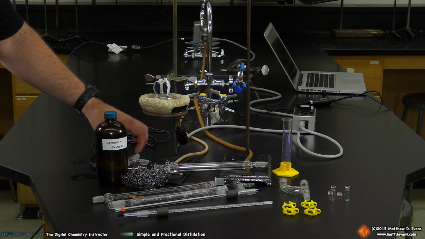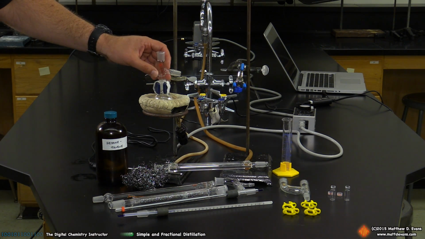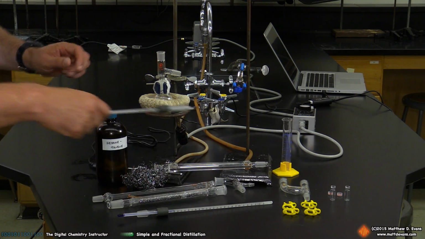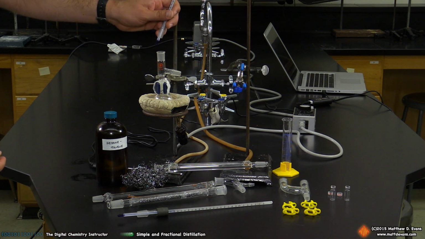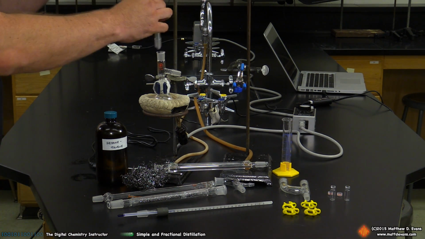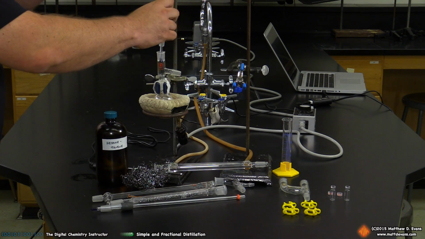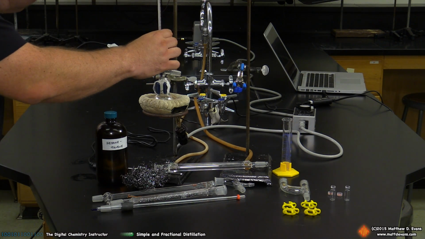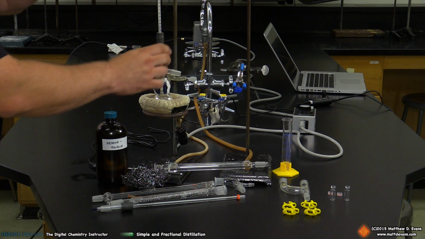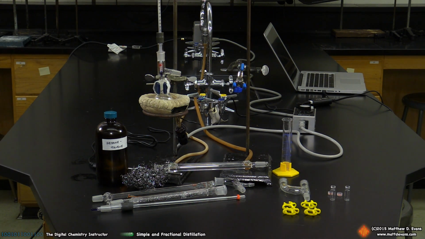So simple distillation, I've already shown you parts of that. We've got the three-way adapter. I've already positioned the thermometer properly for this setup. I think this is the one. Let me check this. Nope, that's definitely the wrong one. So it's this one. Okay, I'm going to orient the thermometer so I can easily see the data. All right, so that's that.